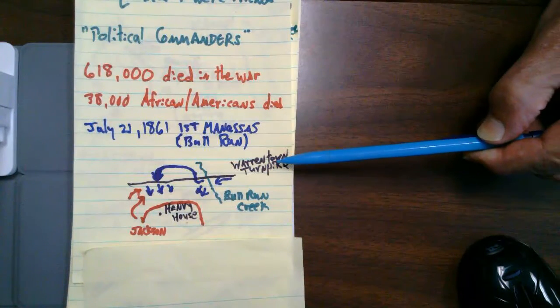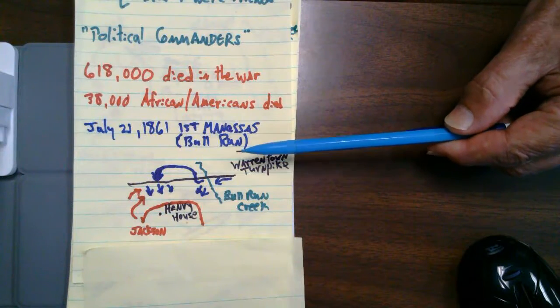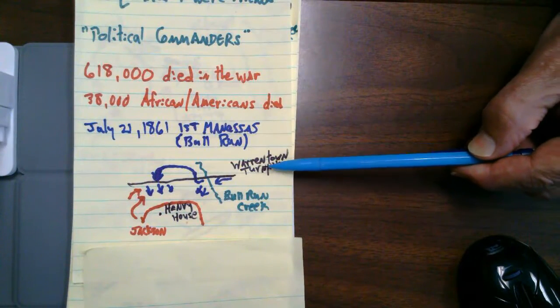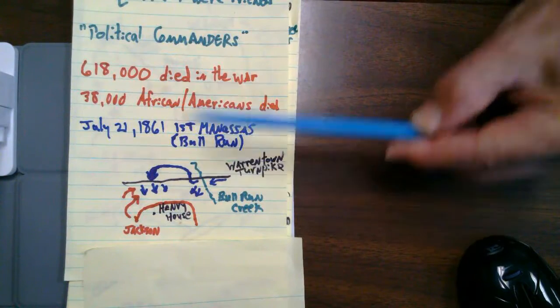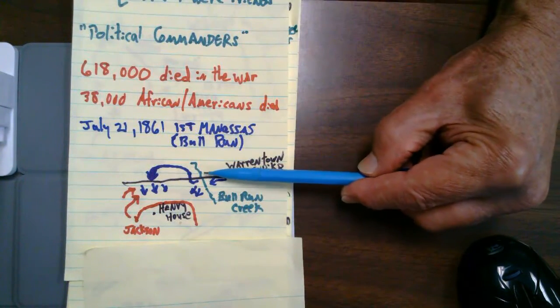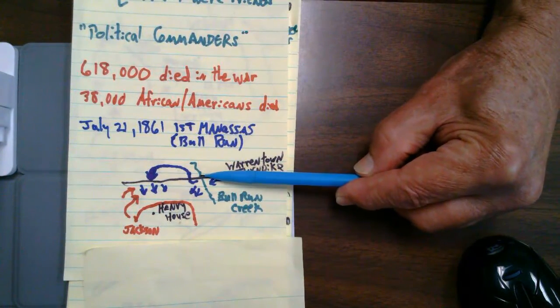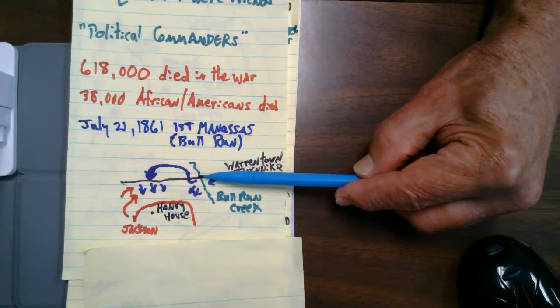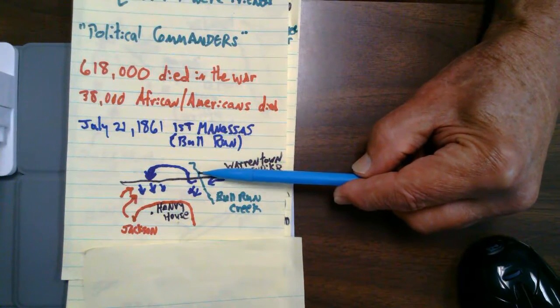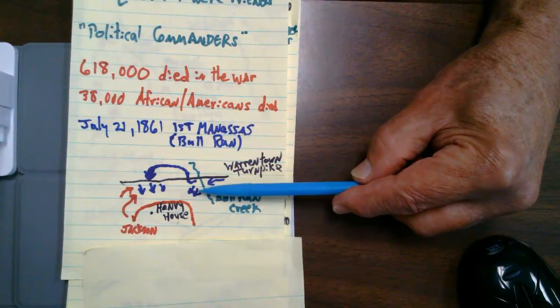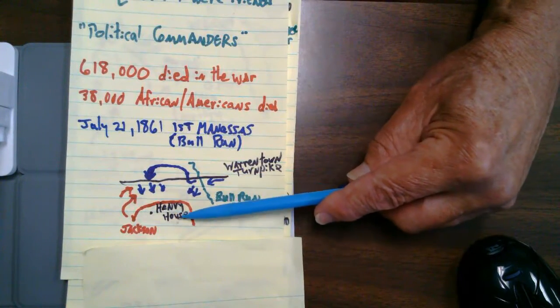So the Northern Army and all of these spectators in their carriages and wagons were going down the Warrenton Turnpike. And as they went down, and you can go there today, they crossed Bull Run Creek. There's a bridge that's present right here. It's a narrow bridge, and this is a four-lane highway today, by the way. And when they passed across the bridge, they could see the Confederates up on the hill.